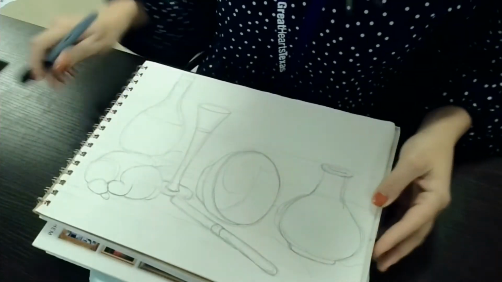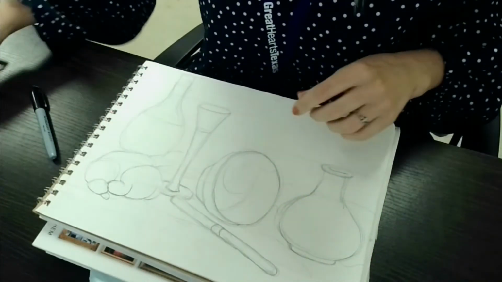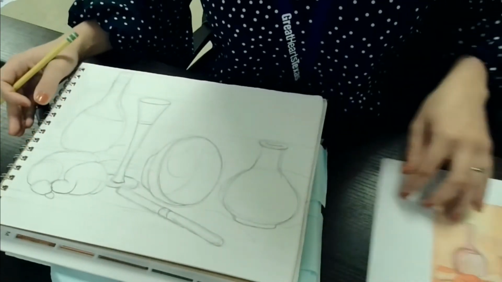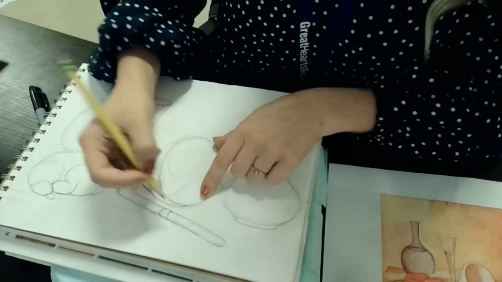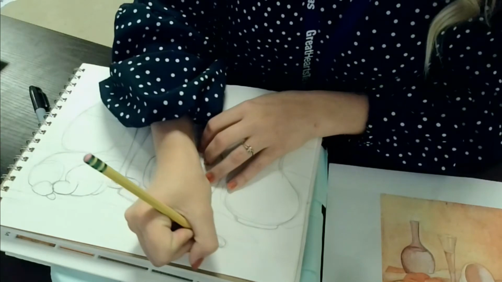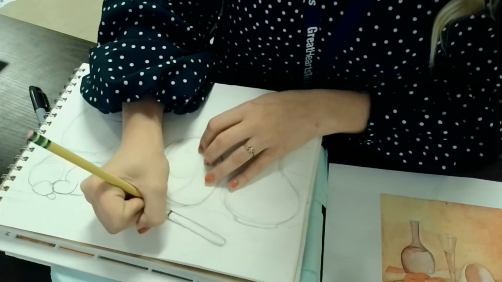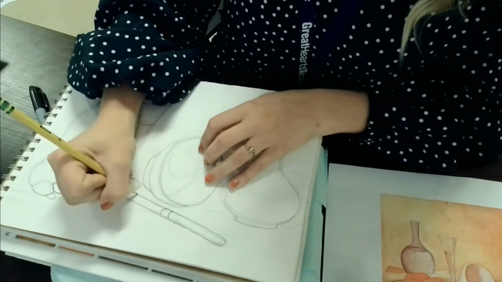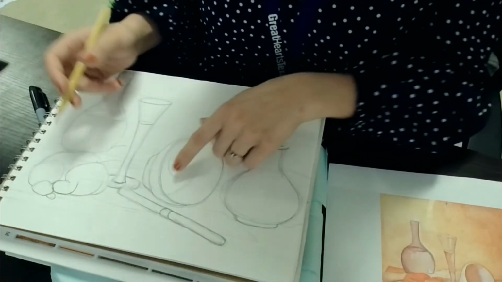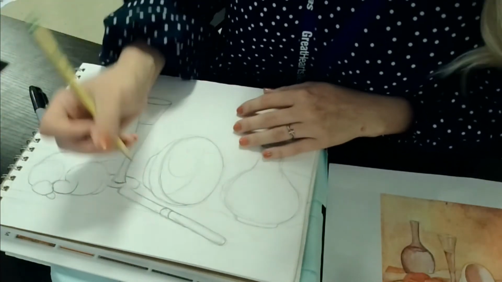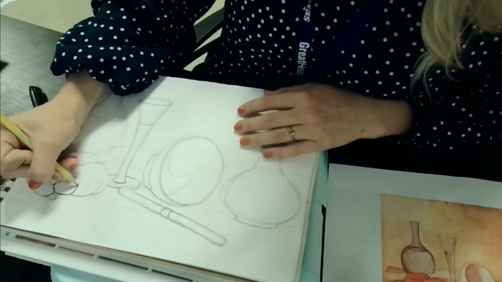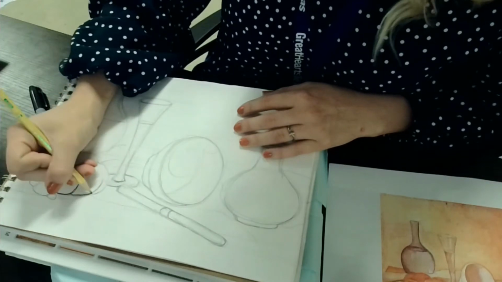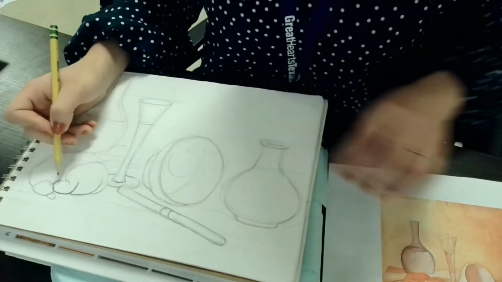So now what we're going to do is take our pencil and accentuate all of the lines that are closest and furthest away from us. So we know that the knife is the closest thing to us. I'm going to make that thicker, and it's going to get thinner as it goes back. You see that? And then the croissant, parts of it are going to be closer. Not the whole croissant, only the parts that are absolutely the closest.